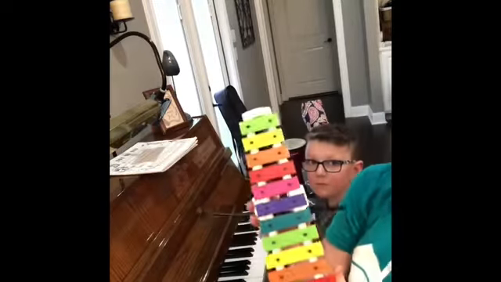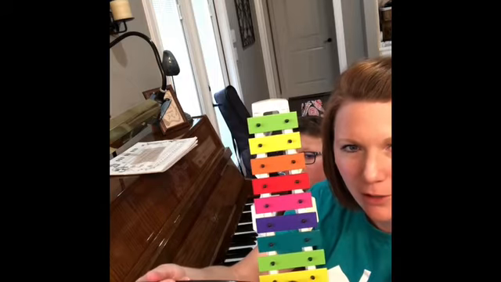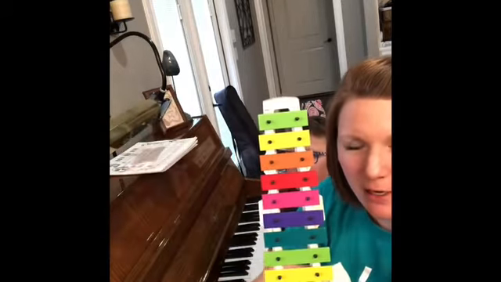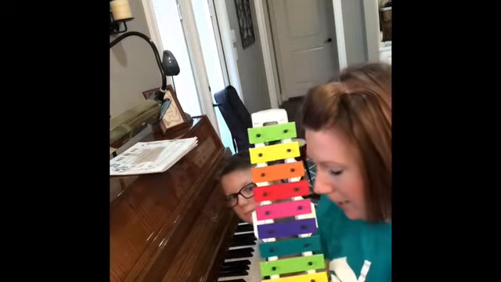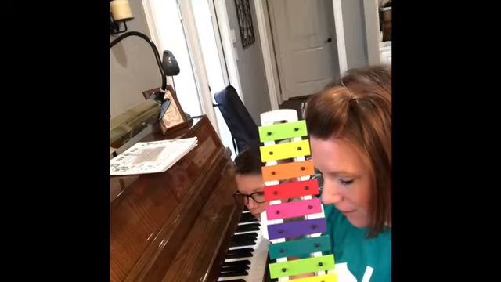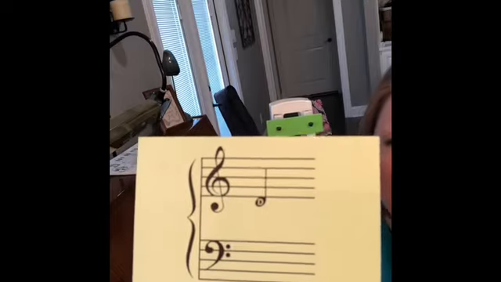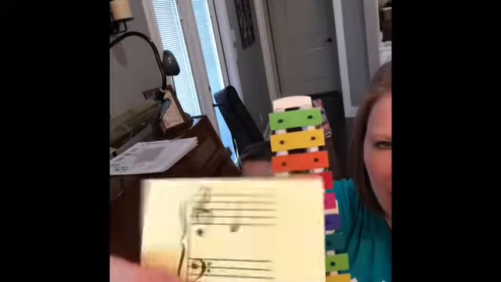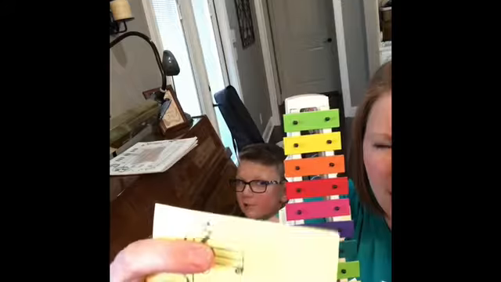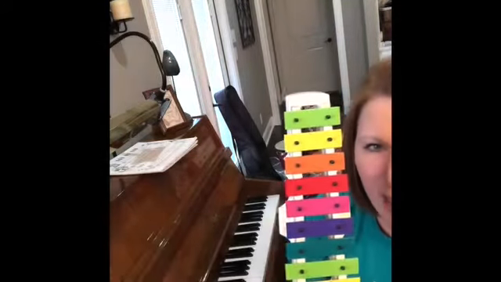Okay, so we've been talking about music, the music staff. We just started working before spring break on the music staff. I'm going to use this xylophone as a little example, okay? The music staff is like a ladder, okay? Here's a picture of a music staff, okay? You've got 2 sets of lines, 5 on the top, 5 on the bottom. That's the music staff. This is a grand staff because it has both the treble and the bass put together, okay? So the lines here and the spaces are like a ladder.